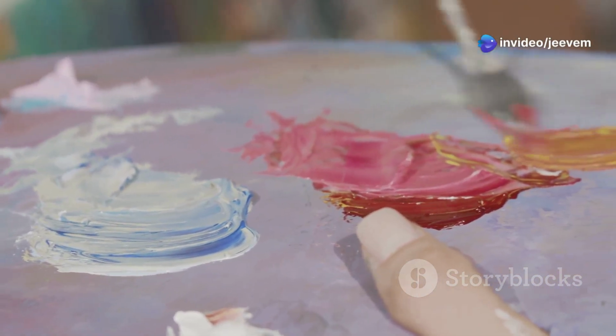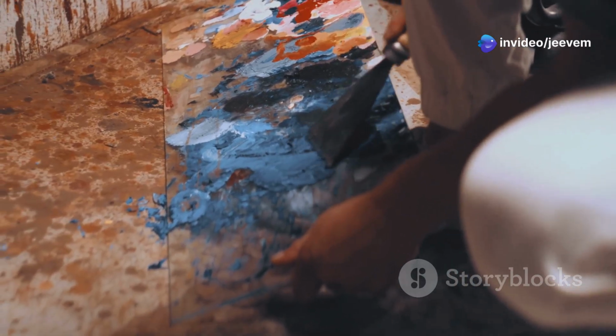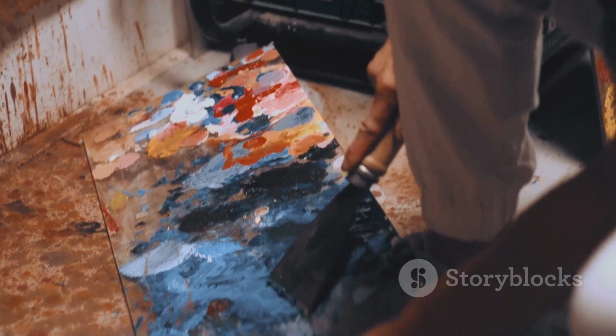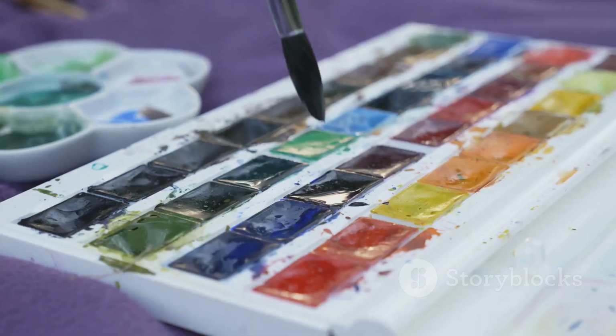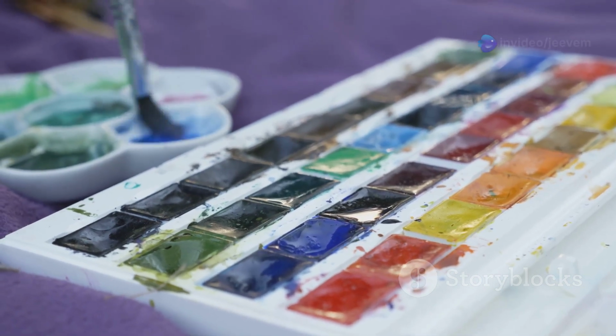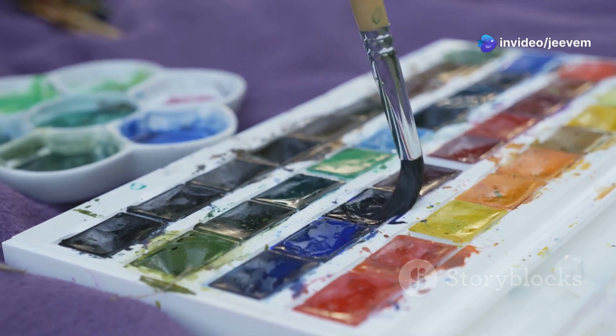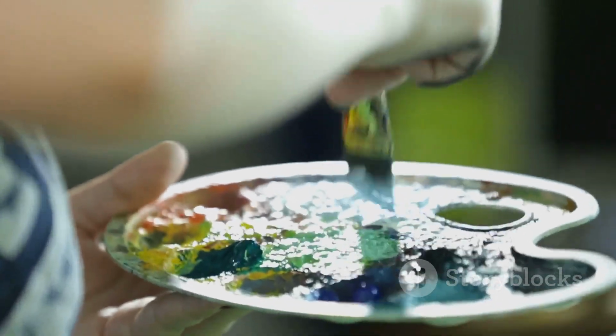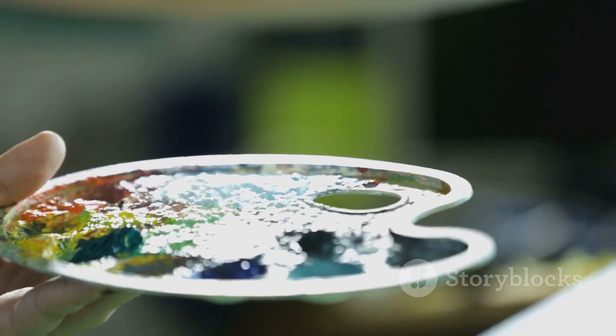Play with contrasts and harmonies. Mix them together, see how they interact, and don't be afraid to make mistakes. Mistakes can lead to unexpected and beautiful results. One way to create harmony in your paintings is to use a limited color palette. This can simplify your process and focus your creativity. This means choosing just a few colors to work with, which can help to create a sense of unity and cohesion in your artwork. It can also make your work more striking and memorable.